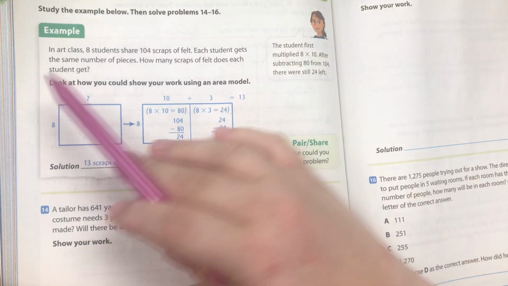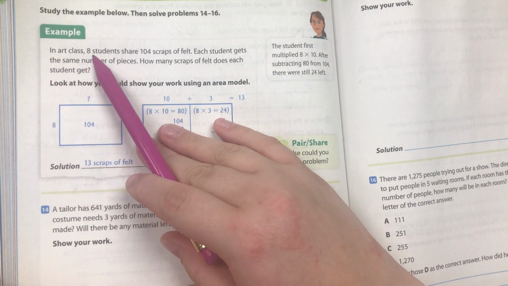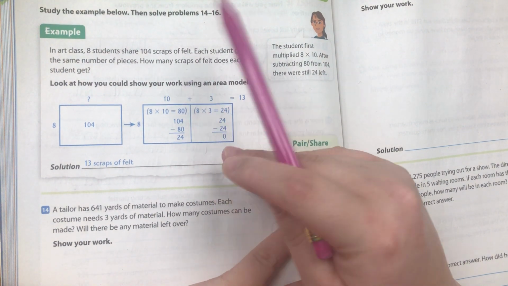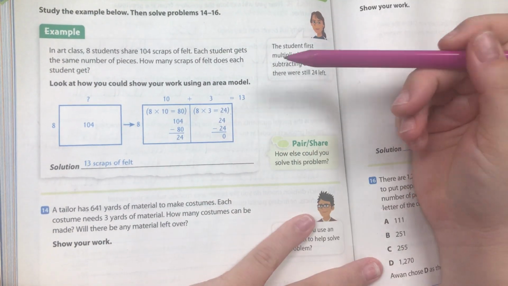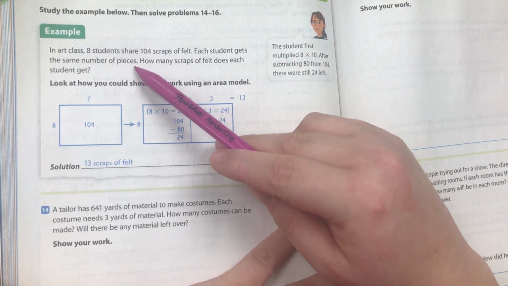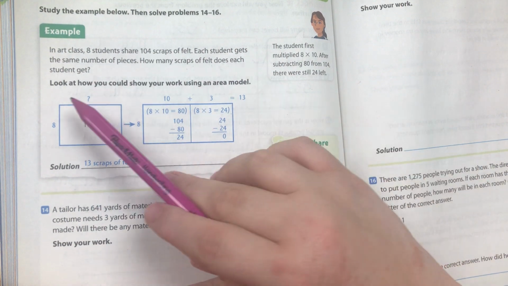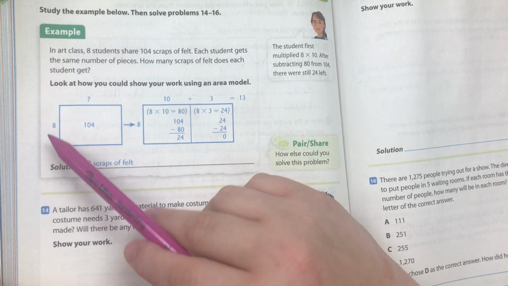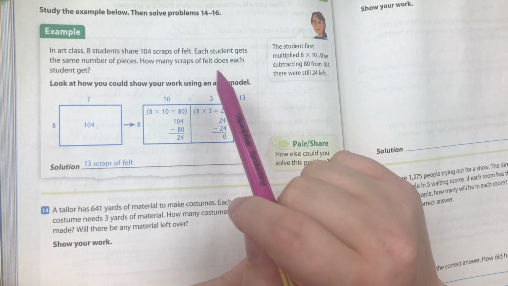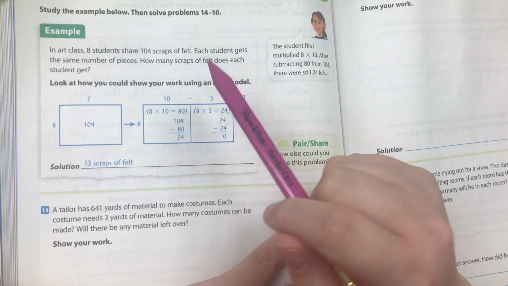So our example says, in art class, 8 students share 104 scraps of felt. Felt is a sort of material. Each student gets the same number of pieces. How many scraps of felt does each student get? Look at how you could show your work using an area model. So the strategy they chose to use is the area model.